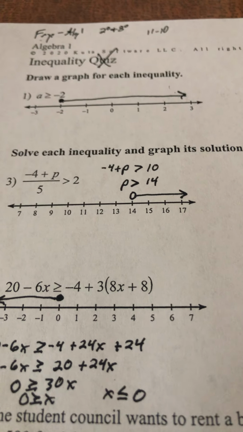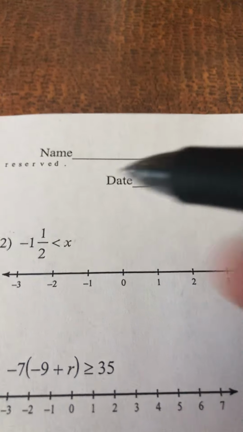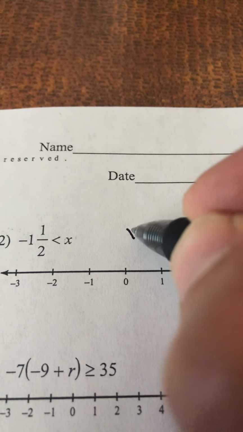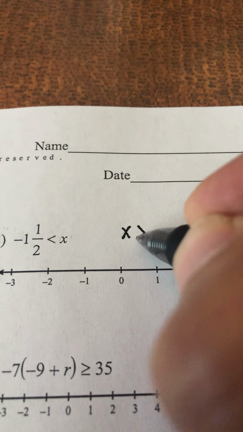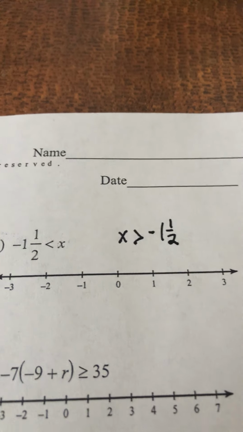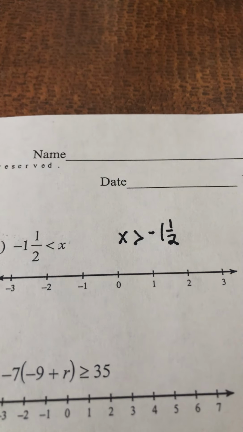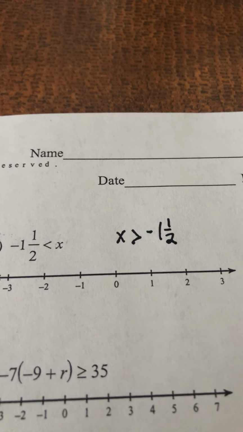Try 2 on your own. And for 2, you may want to flip around if you use that little clue. -1.5. So, x is still greater than -1.5. So we still have a greater than.